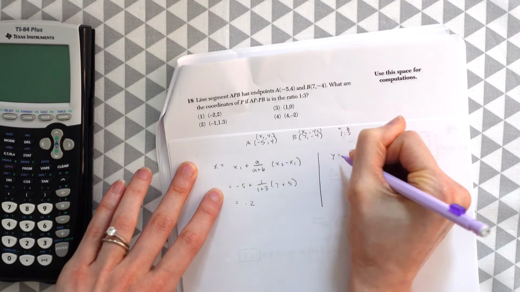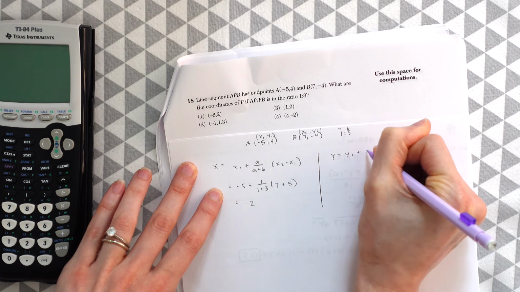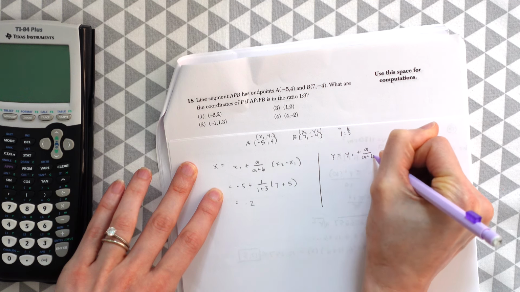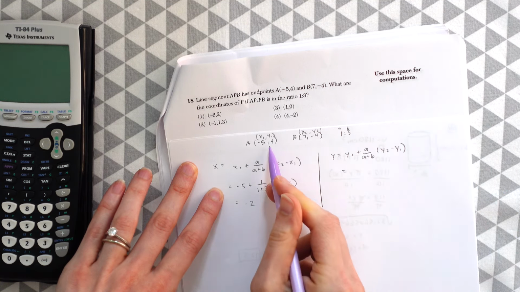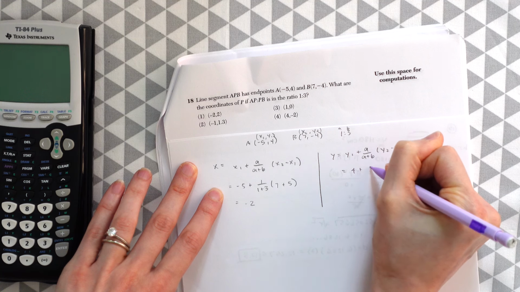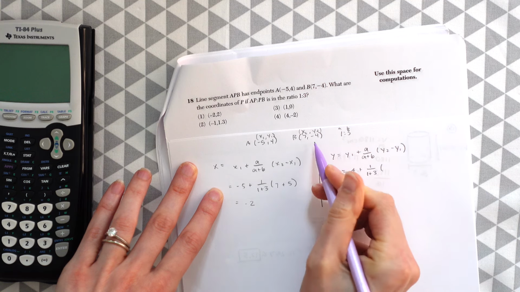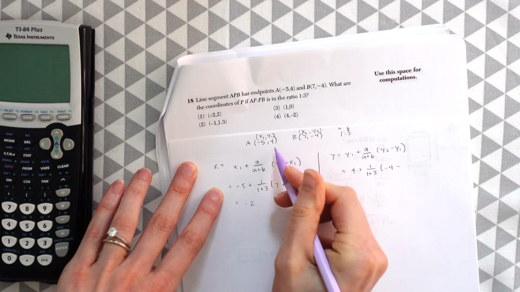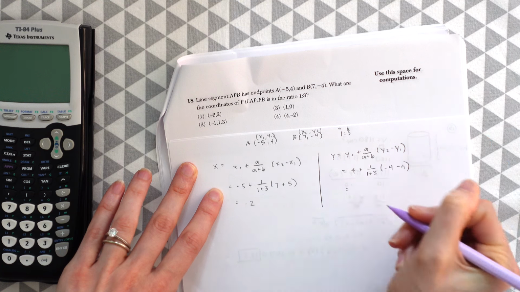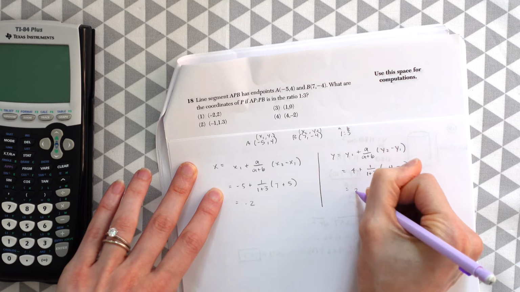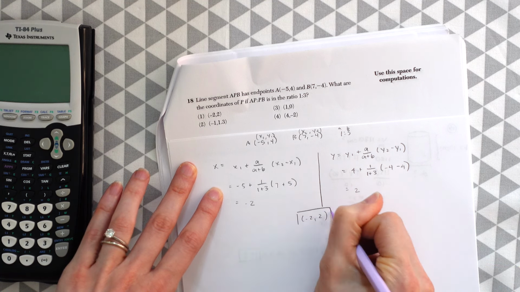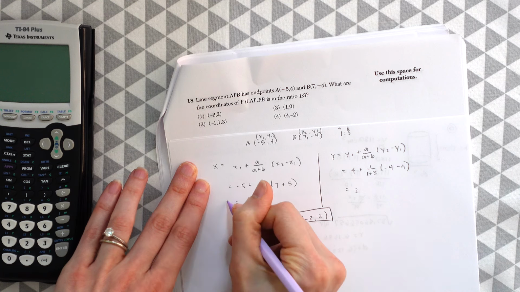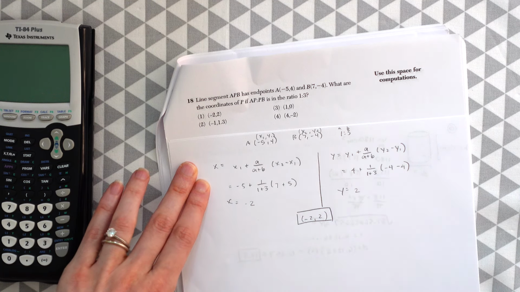Then for y, we're going to do the same thing. y1 plus a over a plus b times y2 minus y1. And then we're going to plug everything in. So y1 is 4 plus a, which is 1 over a plus b, 1 plus 3, times y2, -4 minus y1, which is 4. Plug this into your calculator and you'll get 2. So our answer here is -2, 2 as a coordinate point where the x is -2 and the y is 2. So this is choice number 1.